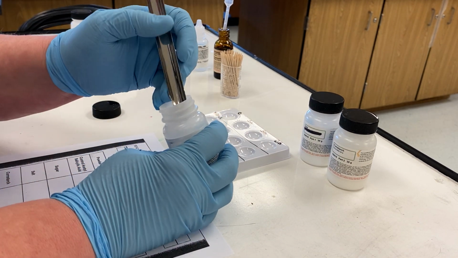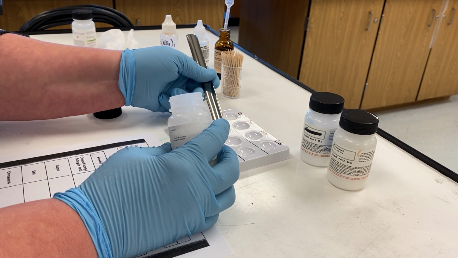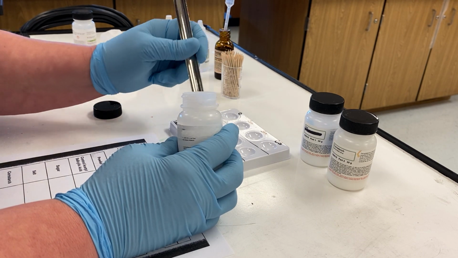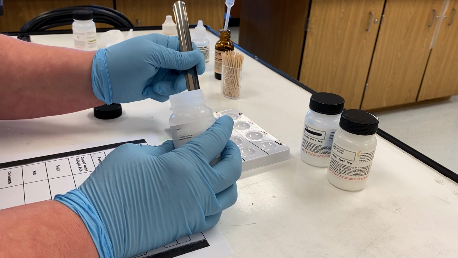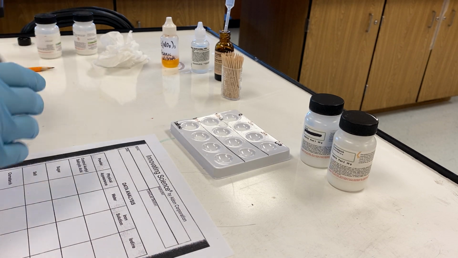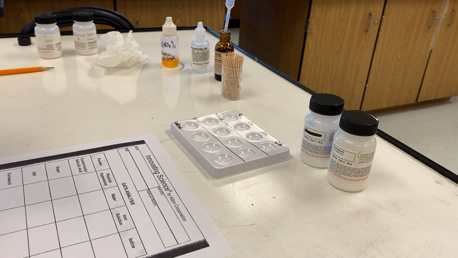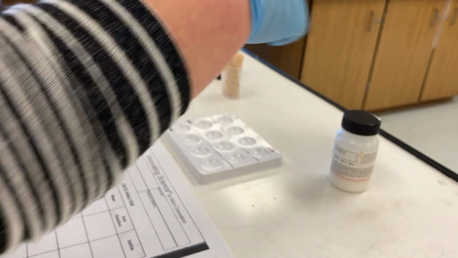Spilled some of that sugar out. I really just need enough in there to have a decent sample to test. Okay, next one's going to be the salt.